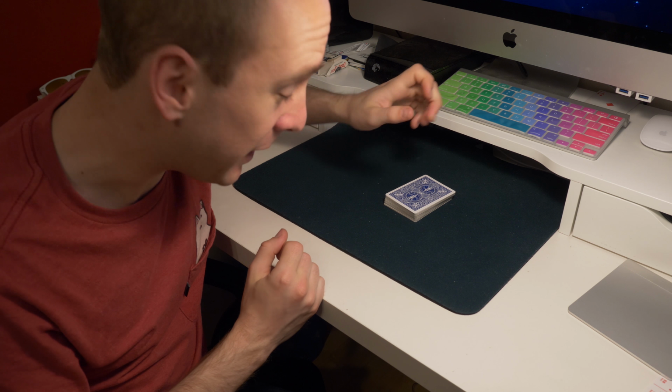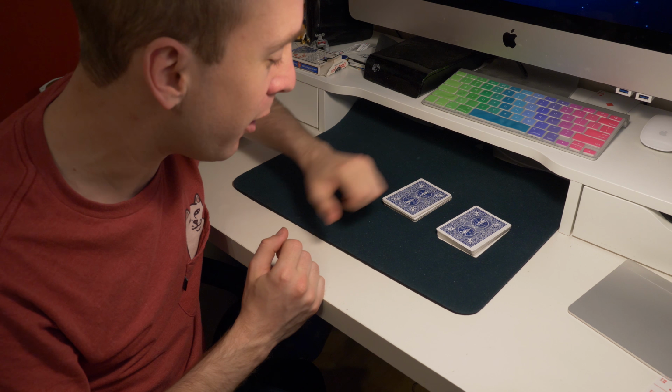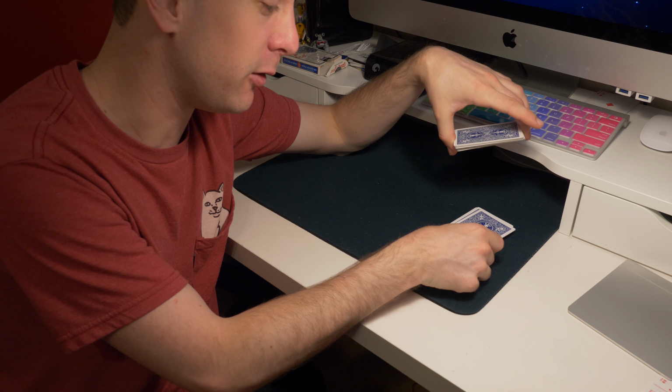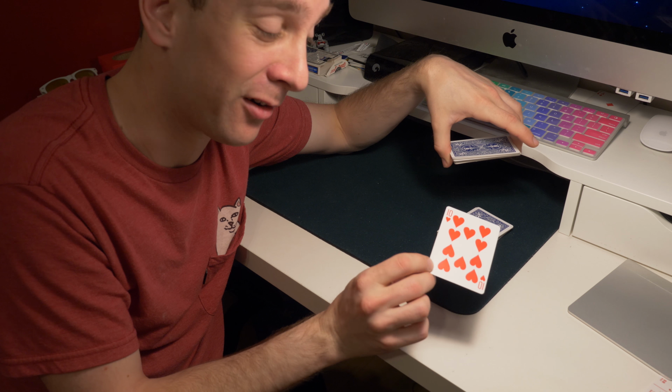You're going to give the deck to the spectator. They're going to cut the cards anywhere they want. We mark the spot that they cut to. Now they really can cut the cards anywhere they want, completely free choice. And then you can have them look at the card that they cut to. And the best part is you already know that this card is the 10 of hearts.